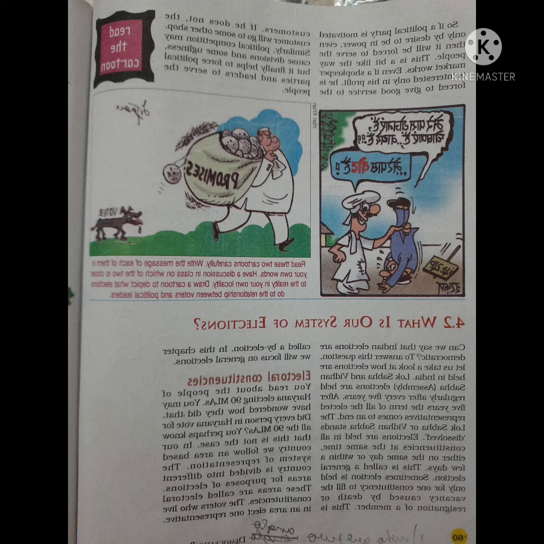Now, here, Lok Sabha and Vidhan Sabha elections in our country are held regularly after 5 years. After 5 years, the term of all the elected representatives comes to an end and the Lok Sabha or the Vidhan Sabha stands dissolved. General elections are held in all the constituencies or electoral constituencies at the same time, either on the same day or within a few days. And the voters who live in a constituency elect one representative.